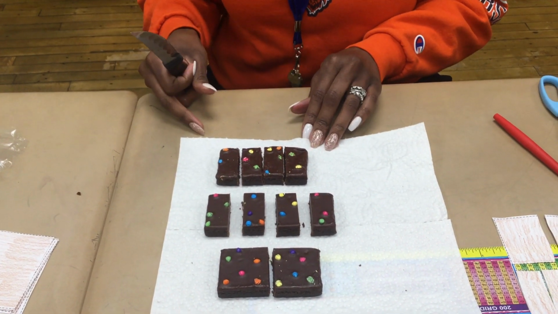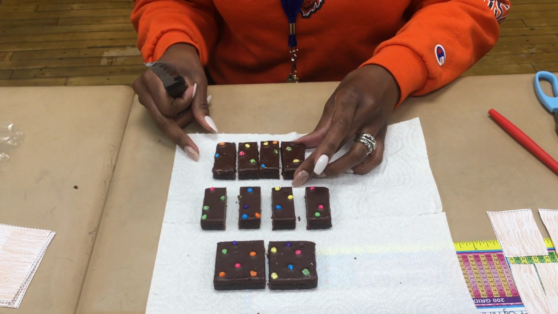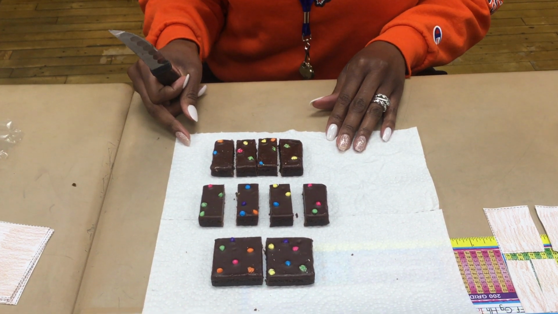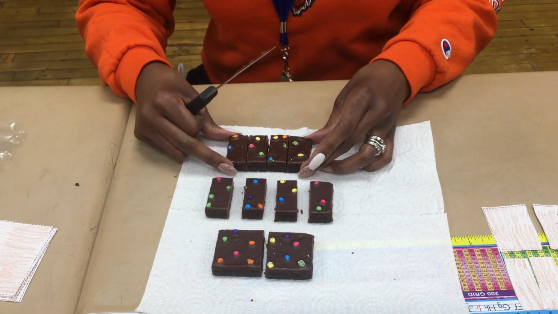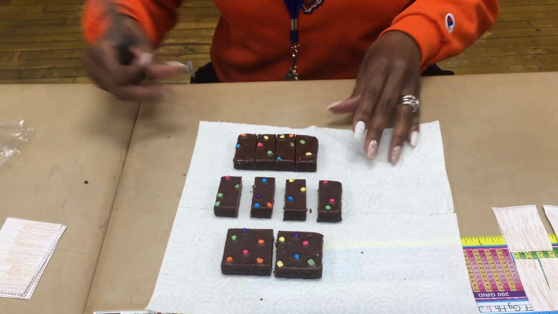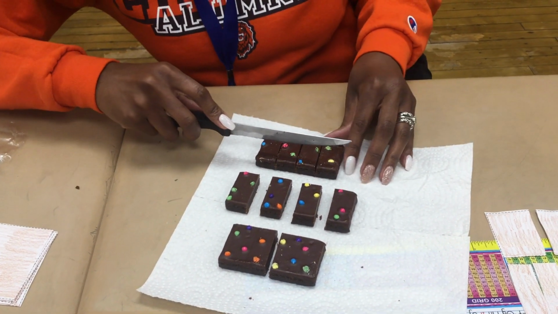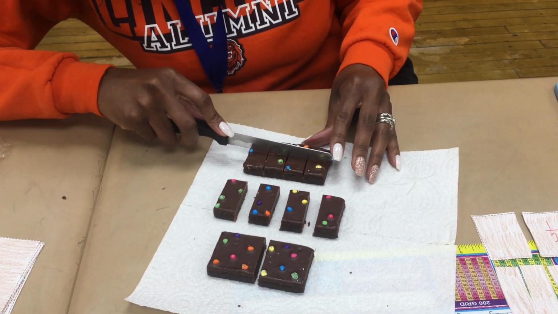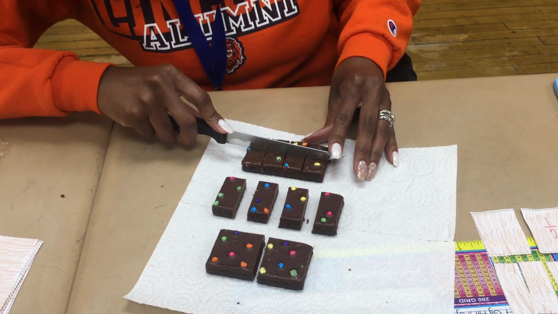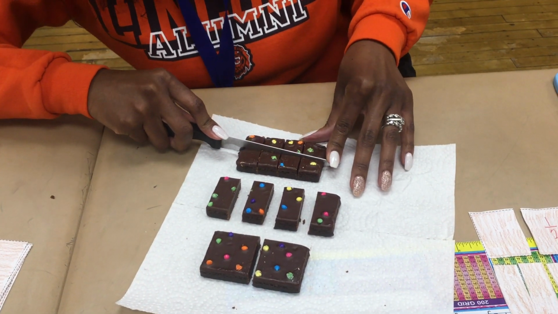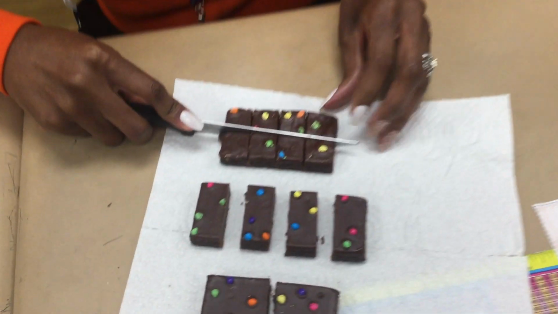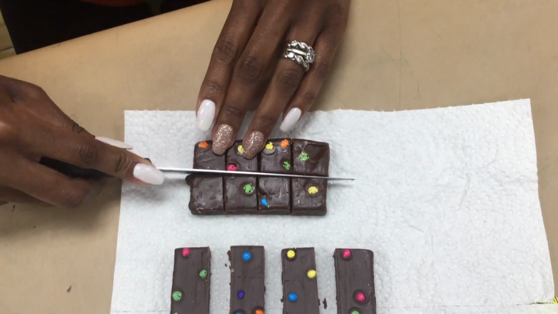It was 1/4. Now if I have to split this into 8 pieces, I am going to make a horizontal split right down the middle. I just want to make sure if we're going to share that everybody has the same piece.